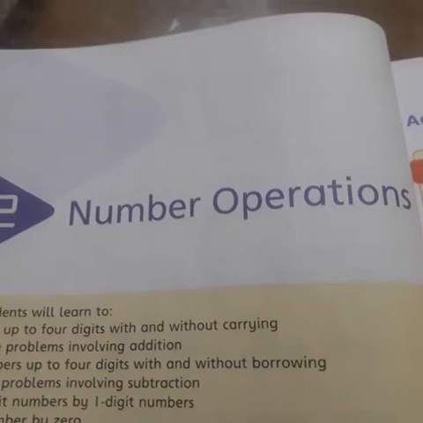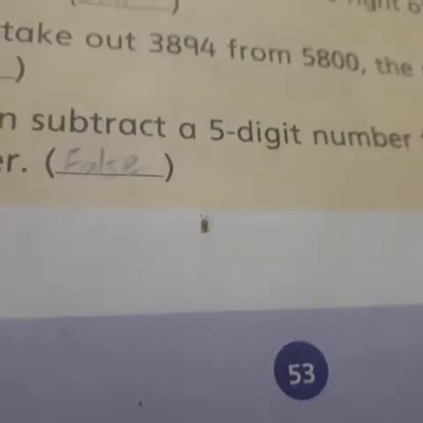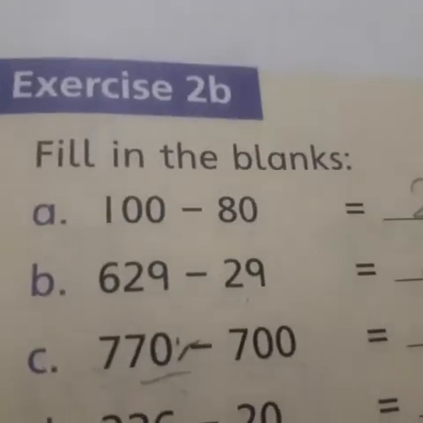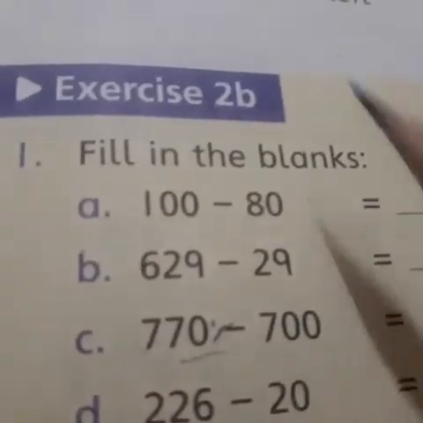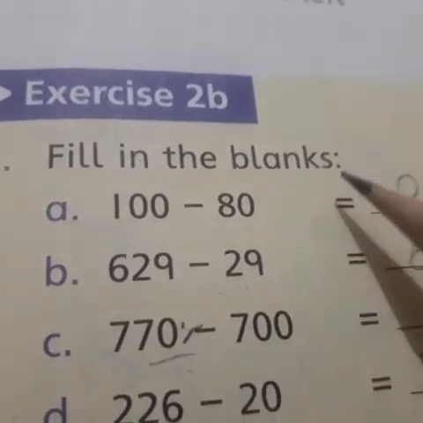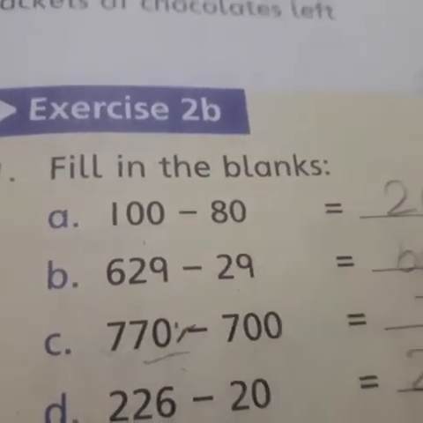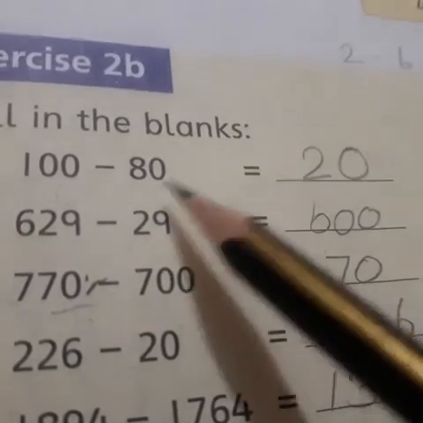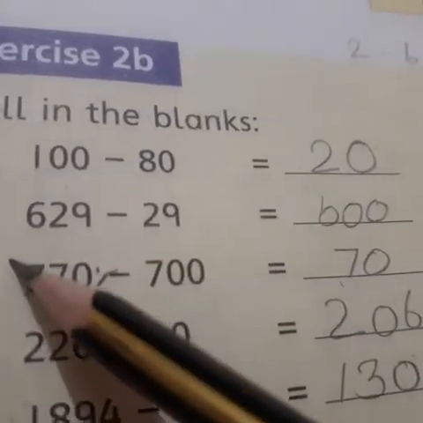Today we are going to do number operation. Exercise 2B, page number 53. The first question we are going to do today, dear students, parents and teachers, is filling in the blanks. 100 minus 80. So we get the answer 20 here.